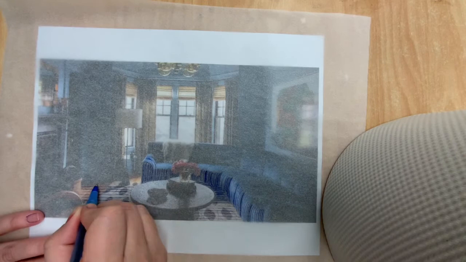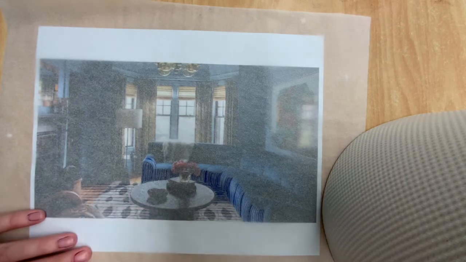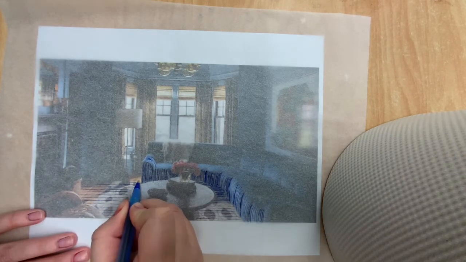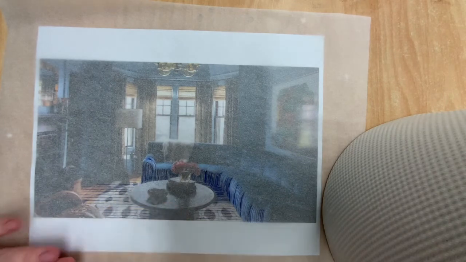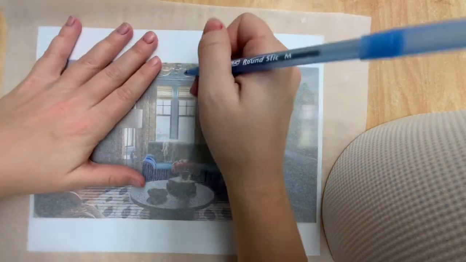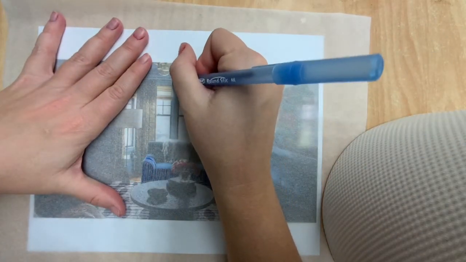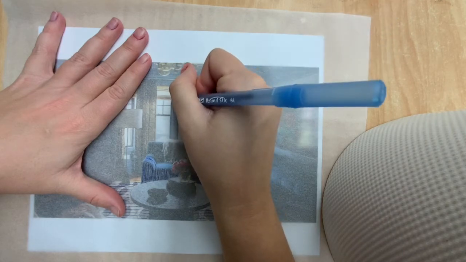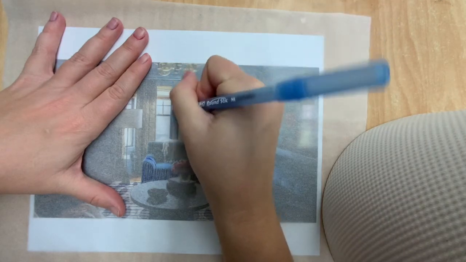So I start with like a really even tone all over. I actually go right over this lamp. It's harder to see in real life than it is on this video. But then I realize it and I just get that little back bit. And then I move on to the wall. I'll come back to the floor later and do a little bit more shading, especially around that lamp area.